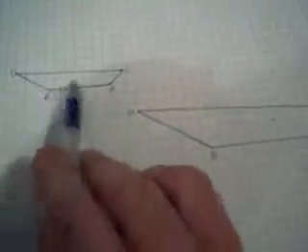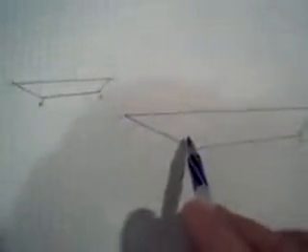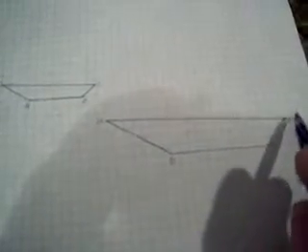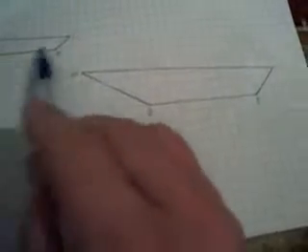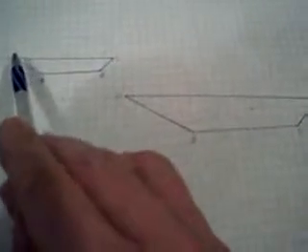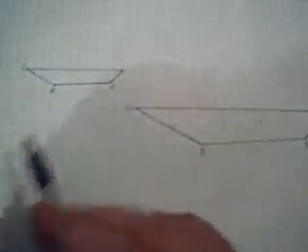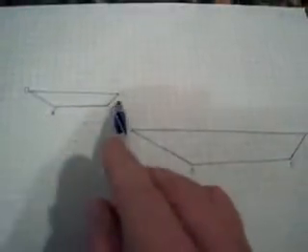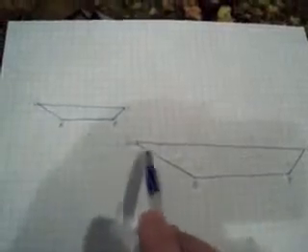Okay, we're going to mark this A, B, C, D, and E, F, G, H. You have A, B, C, D. You have E, F, G, H. Now, what that means is that angle DAB is equal in number of degrees. Okay, we're talking about angles and number of degrees here. DAB is the exact same size as HEF.